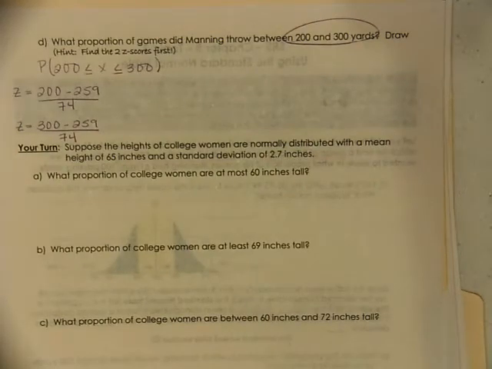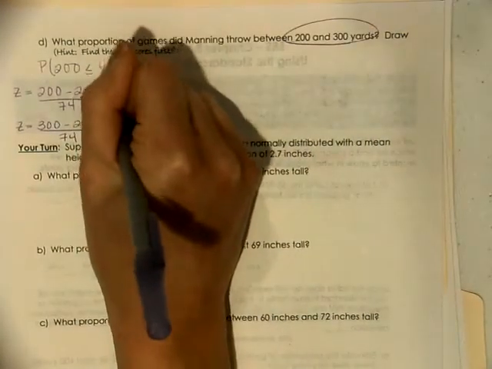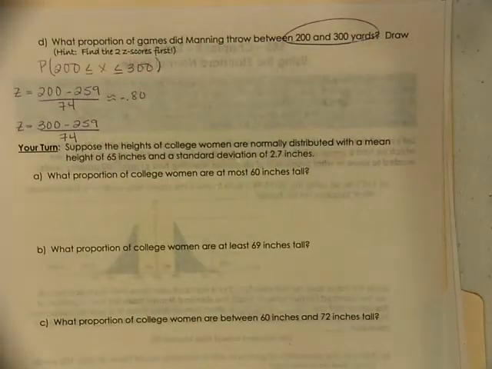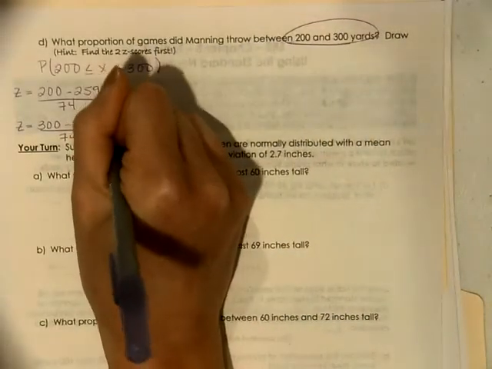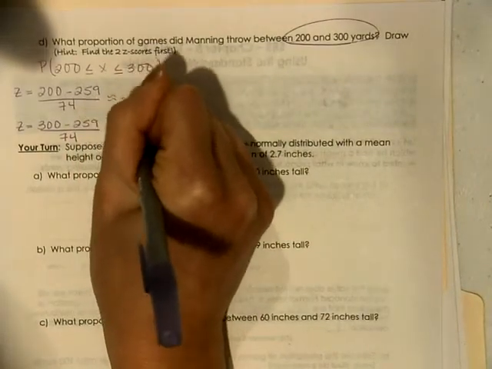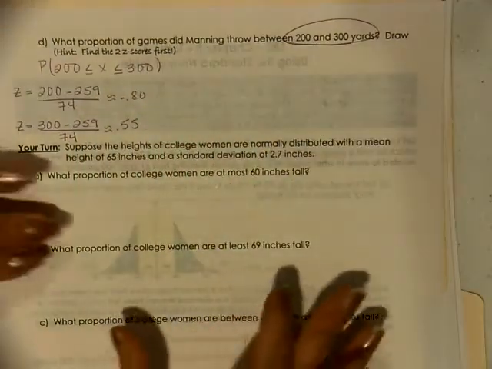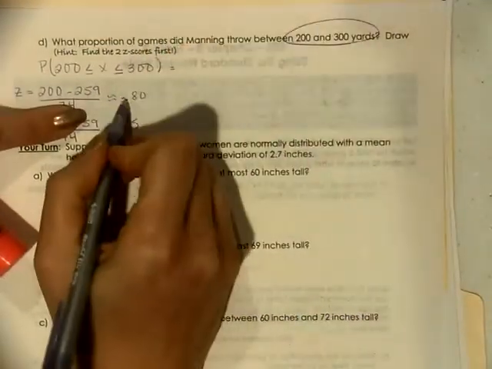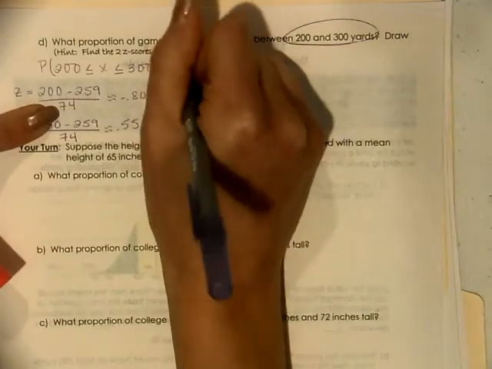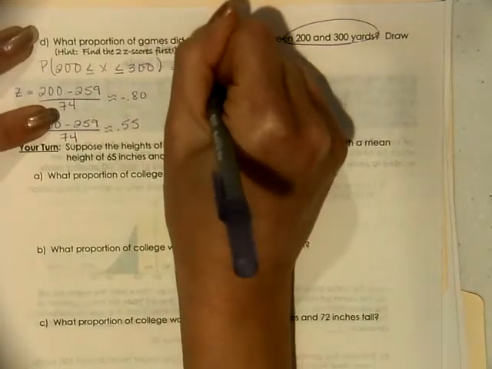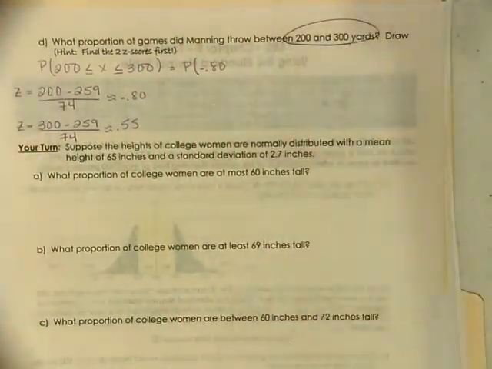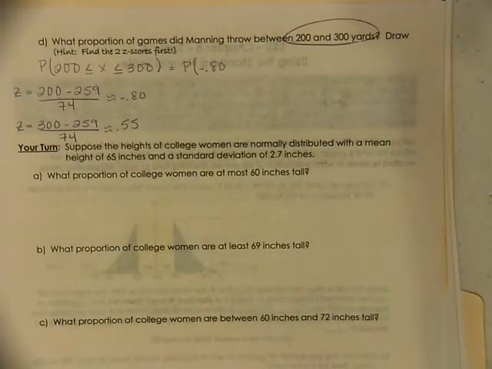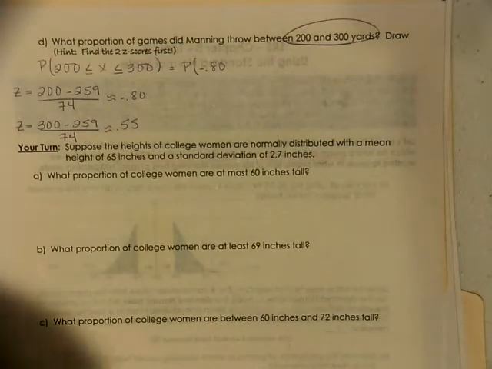So for my first one, for 200, I get about negative 0.80. And my next one, I get about 0.55. Okay. So 200 corresponds to the negative z-score because that's the one that's below average. Keep in mind for the in-between z questions, it's not always going to be that one's going to be a negative z-score, one's going to be a positive z-score. That's just how it worked out in this case.